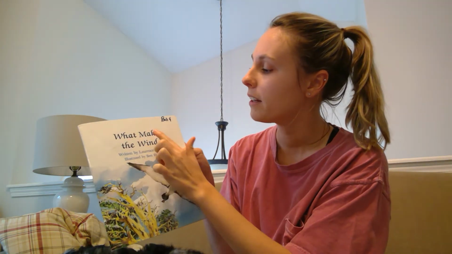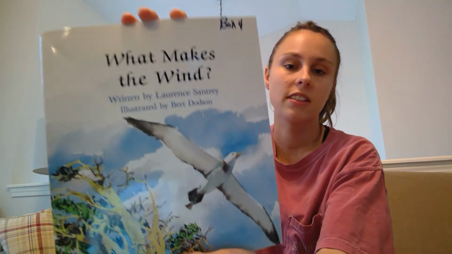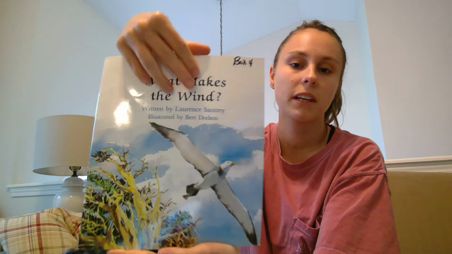So I will be reading this story, and then later after the book I will show you how we are going to make our kite craft, because for a kite to work you have to have wind. So we are going to be learning what makes the wind, and it's written by Lawrence Santry, and it is illustrated by Bert Dodson. And here's the front of the page so you can see the pictures.